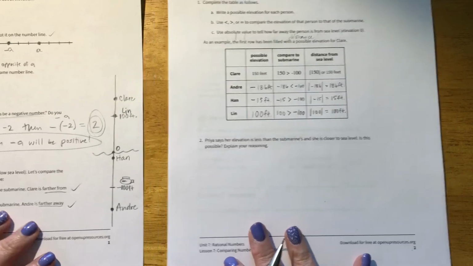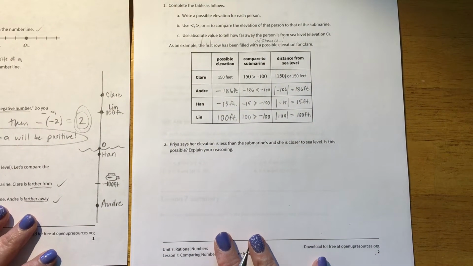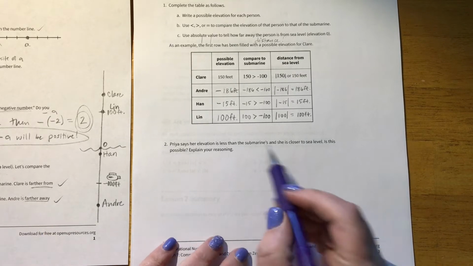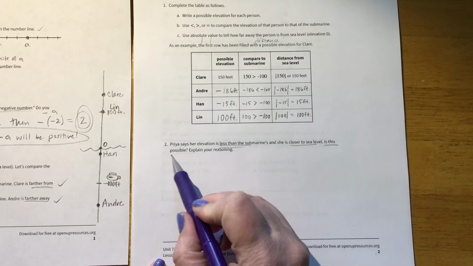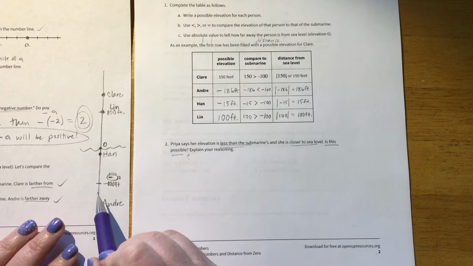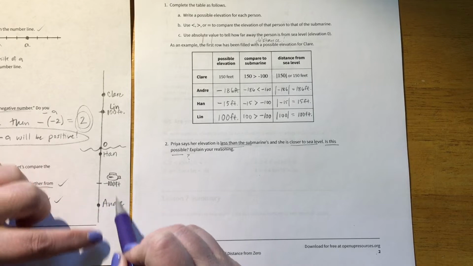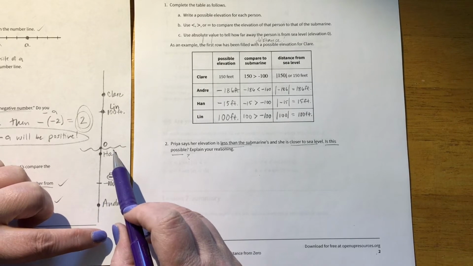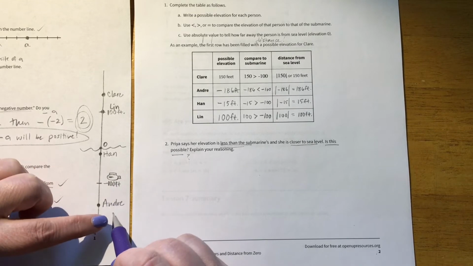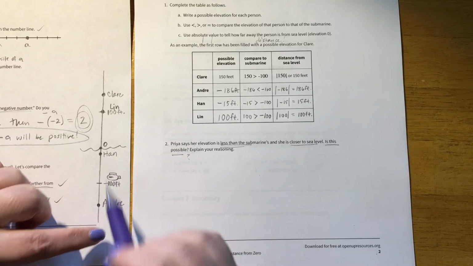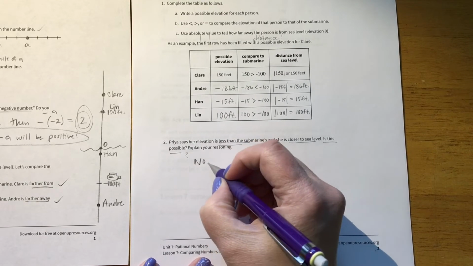Priya says her elevation is less than the submarine's and that she is closer. Okay, so she's less than the submarine's and she's closer to sea level. Is this possible? Let's look here. She has to be less than the submarine, so she has to be lower, somewhere down here by Andre, but closer to sea level. Well, is that possible? If she's less than the submarine, that actually forces her to be farther away, doesn't it? So I don't think that's possible. There's no way to obey both those rules. So I'm going to say no.